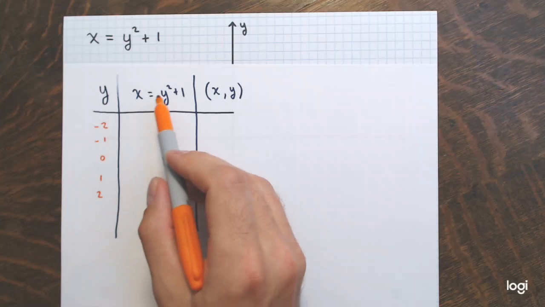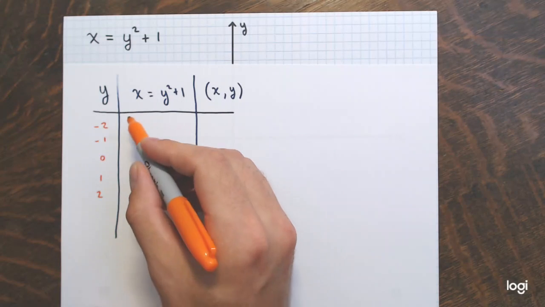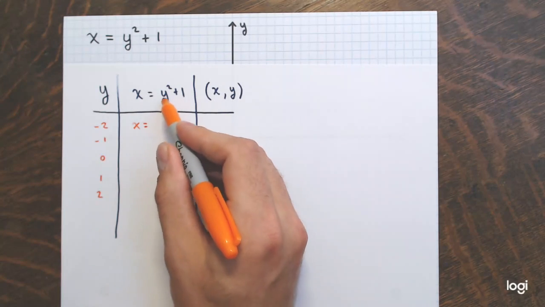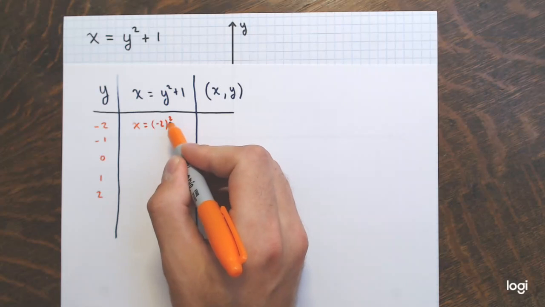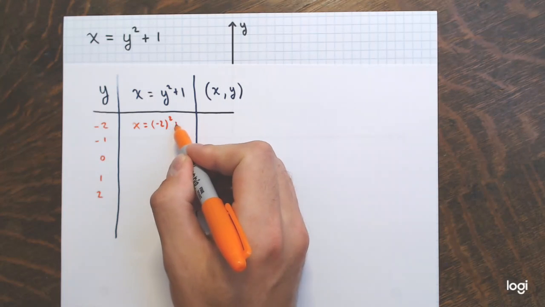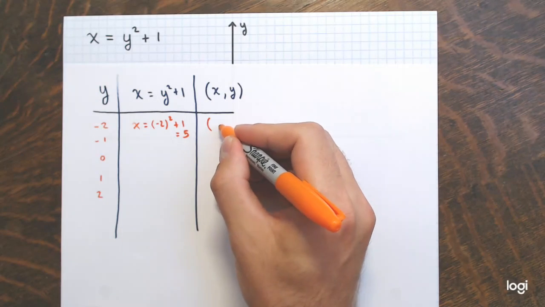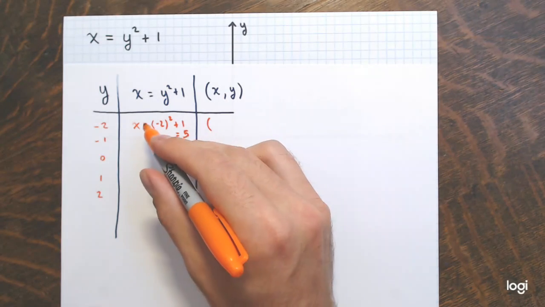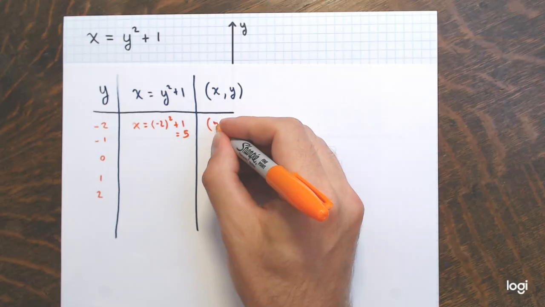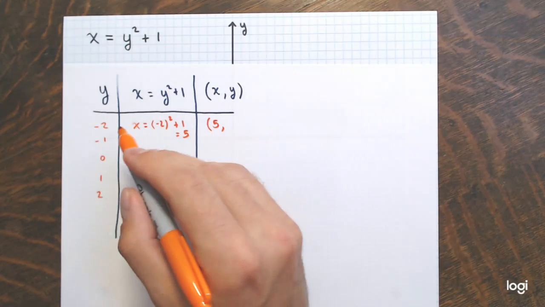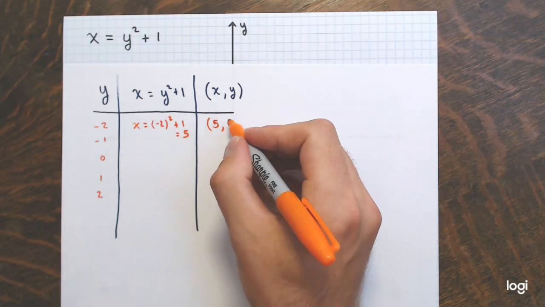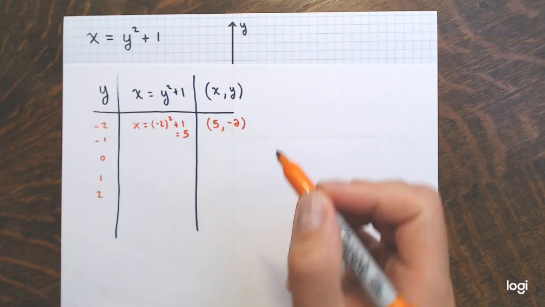So this is when y is negative 2. So x equals, replace y with negative 2, and this is negative 2 squared, or positive 4, plus 1. That's 5. So now be careful when writing the ordered pair. The x-coordinate is positive 5, so 5 in the first position there, and the y-coordinate, the one I plugged in, is the second position, the negative 2.